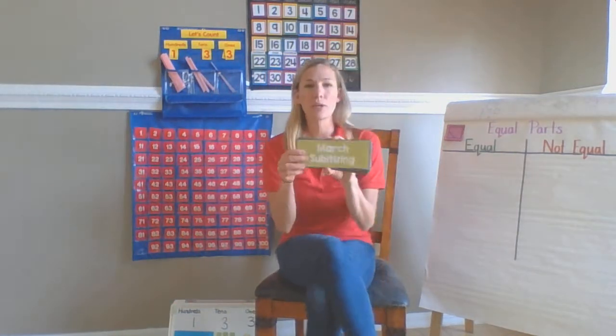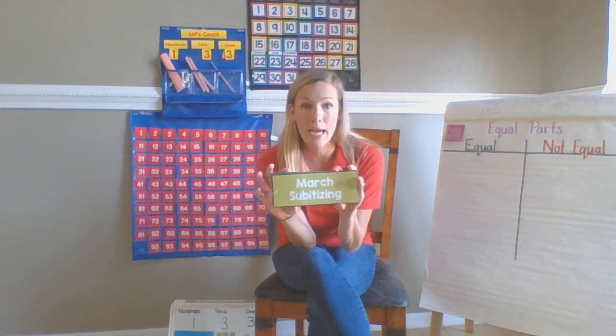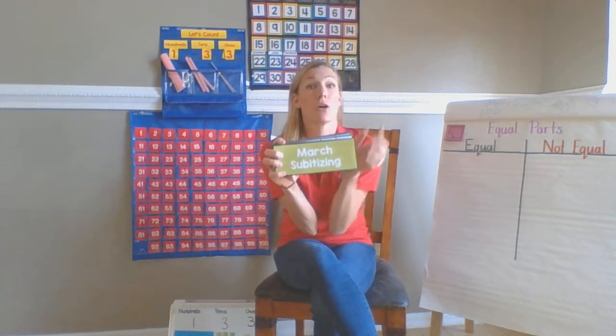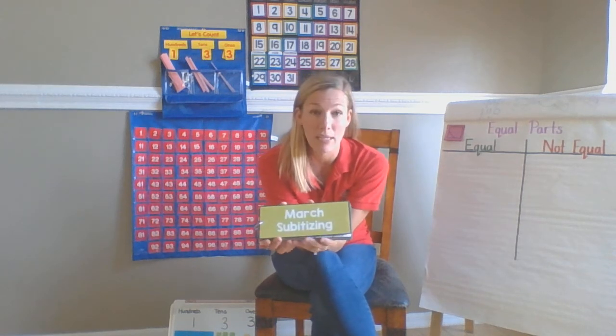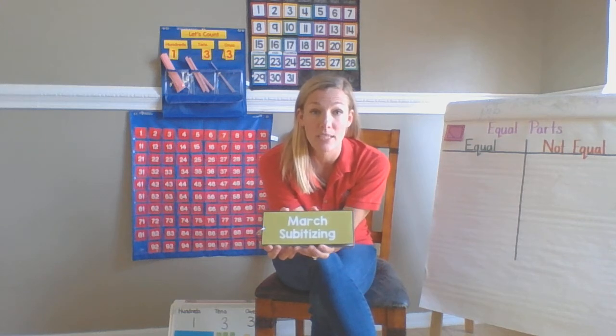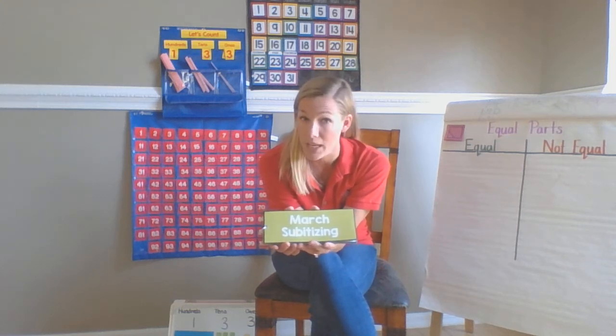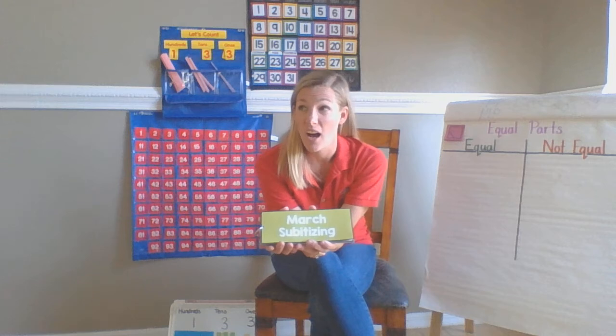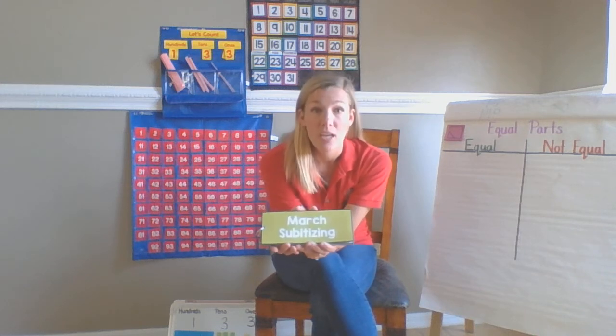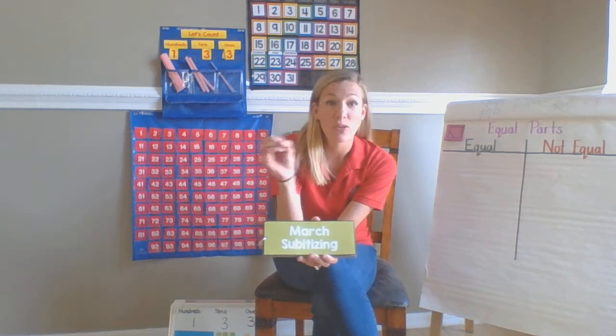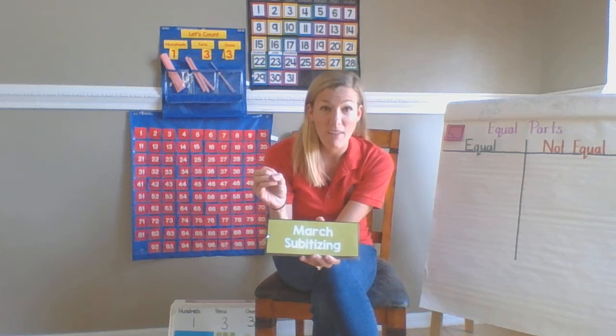Okay, so next what we're going to do is called subitizing. Now, kindergarten friends all know what subitizing means. Subitizing is being able to see a group of objects, dots, counters, seeing them quickly and figuring out the groups to figure out how many you have in all.